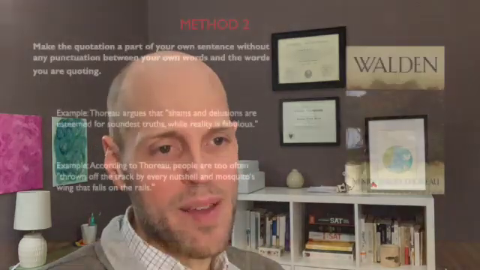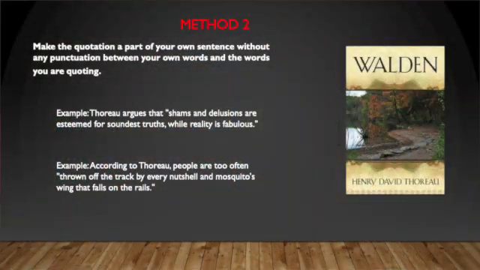Here's my favorite. Method number 2: make the quotation a part of your own sentence without any punctuation between your own words and the words you are quoting. What's an example of that? Thoreau argues that, those are your own words, "shams and delusions are esteemed for sound truths, while reality is fabulous." Notice how I'm picking up that quote mid-sentence there. There's nothing that says that you have to start a quotation at the beginning of the sentence that you're pulling. You can start it at any point. You can use simple phrases, words even.